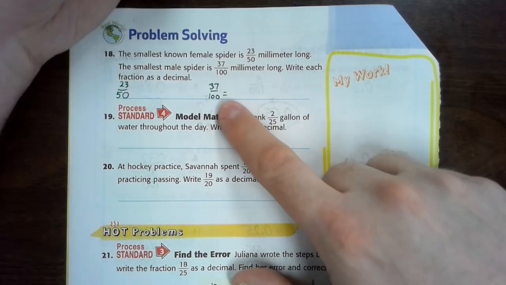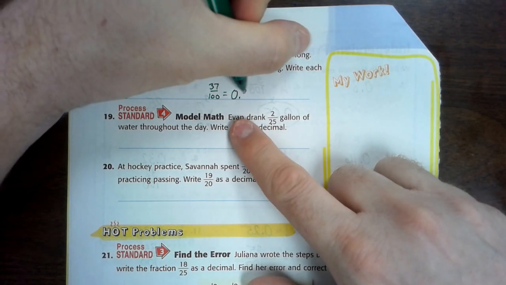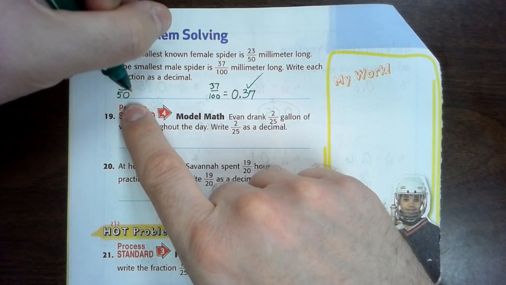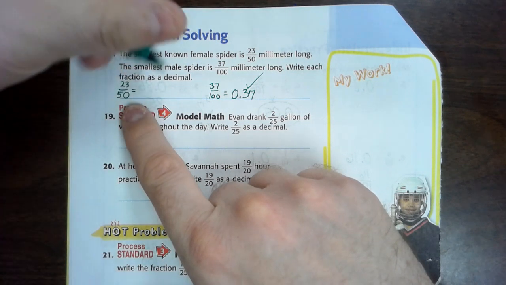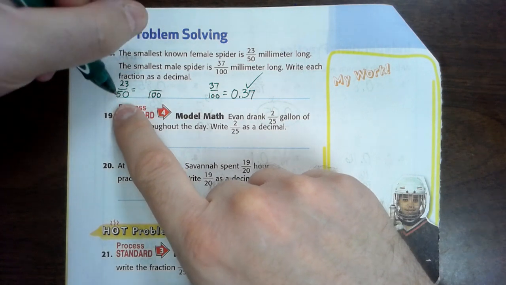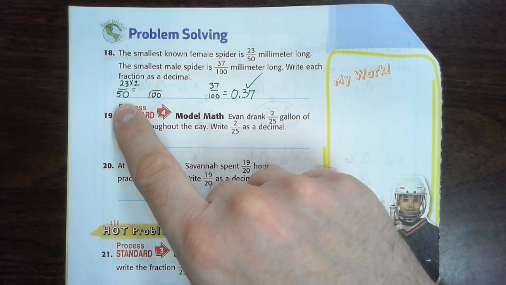Well, we can go ahead and write this one as a fraction because it's already got 100, right? So we just write 0, and then we write 37. That one's done. This one, we just basically have to have it over a 10 or 100, and since 50 is more than 10, we're going to use 100. So what times 50 equals 100? That's 2. So we're going to multiply this by 2.